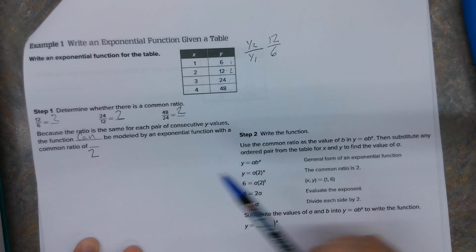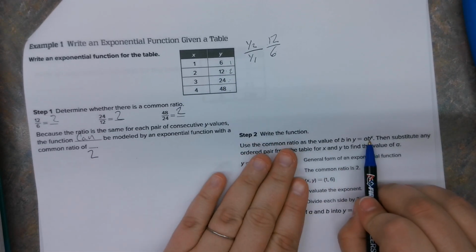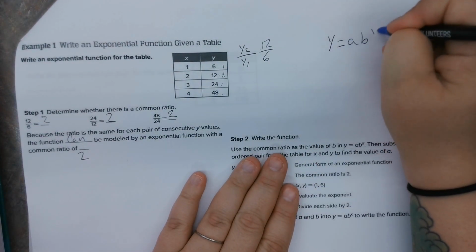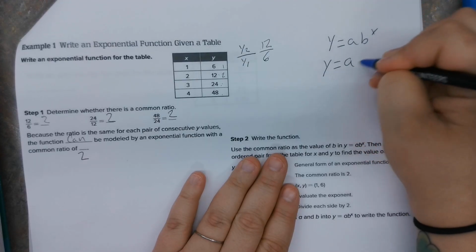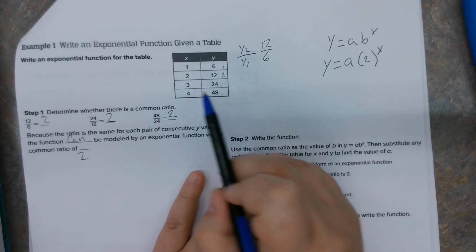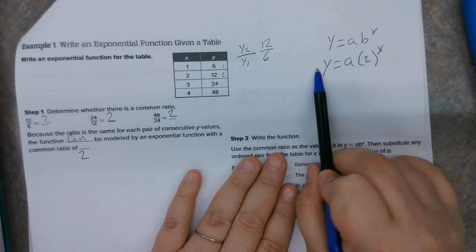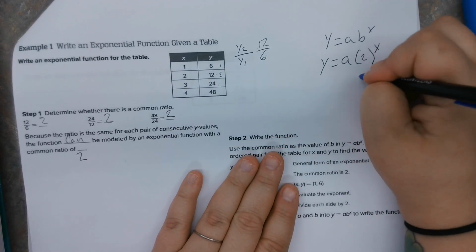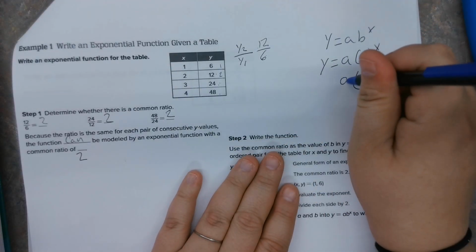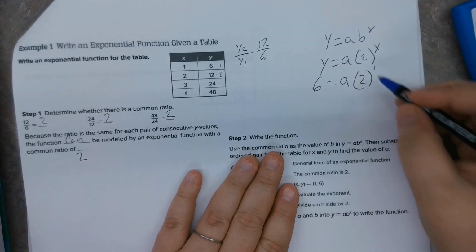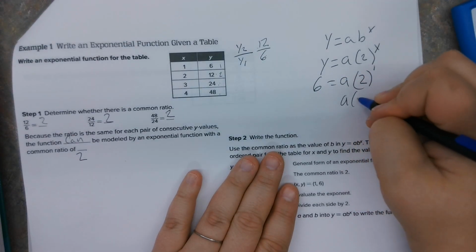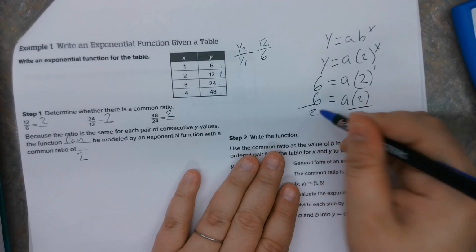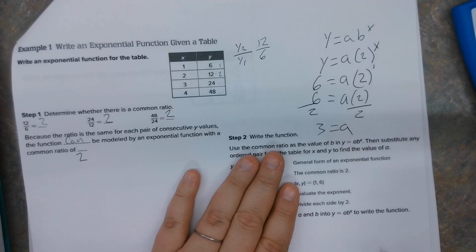I'm going to take this ratio and I'm going to plug it in for b. Okay? I'm going to cover this up. I'm going to work it out myself, and then you can watch it here. So I've got y equals abx. I'm replacing b with 2. Now what I'm going to do is take an ordered pair from this table and plug it in for y and x so I can solve for a. I'm going to take the first one because it's the easiest one. So x is 1 and y is 6. 2 to the 1 power is just 2, so I've got a times 2 equals 6. I need a by itself, so I'm going to divide by 2. Well, 6 divided by 2 is 3, so a equals 3.